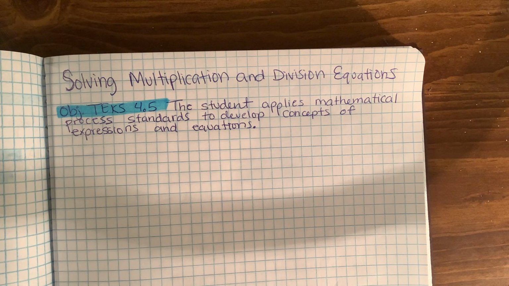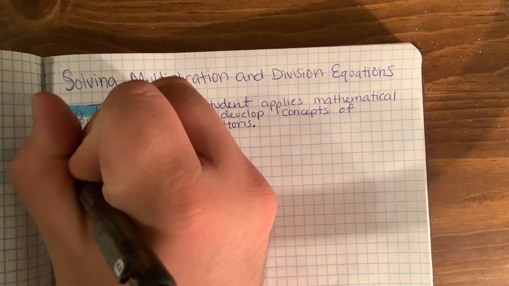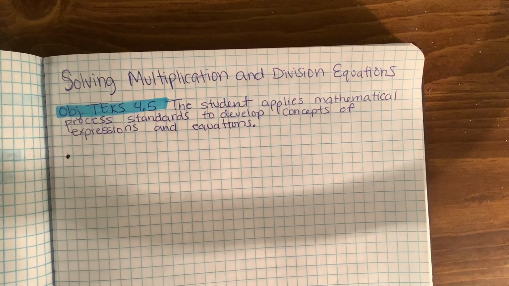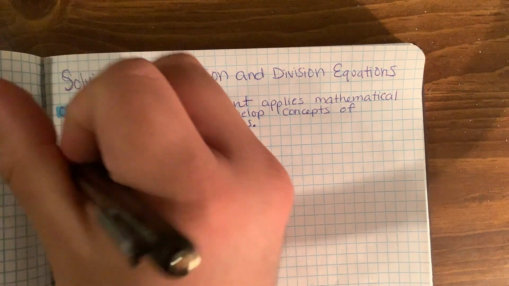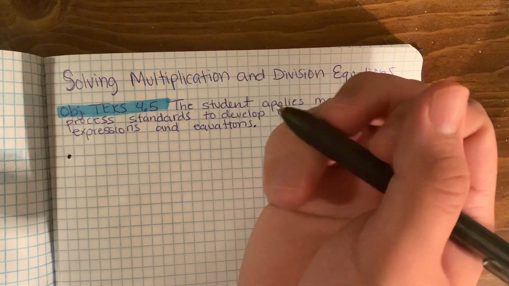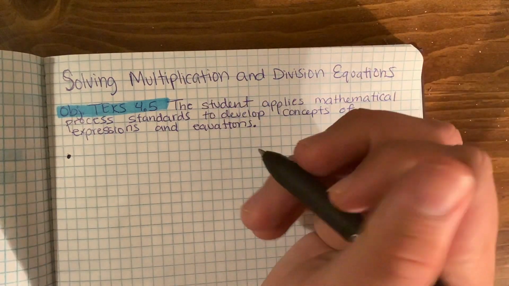The student applies mathematical process standards to develop concepts of expressions and equations. So it's similar to the one we have discussed in the previous days, okay? So now we're going to go ahead and start. There is no new language of the discipline today. And we're going to jump into the problem of the day, okay? We have about 3 of them so we can see it in different scenarios. Our first problem is we're going to use number sense, our basic facts, multiplication facts, and all of that.